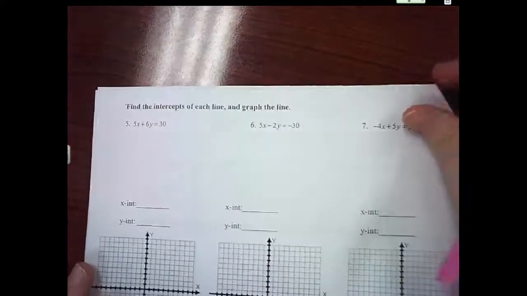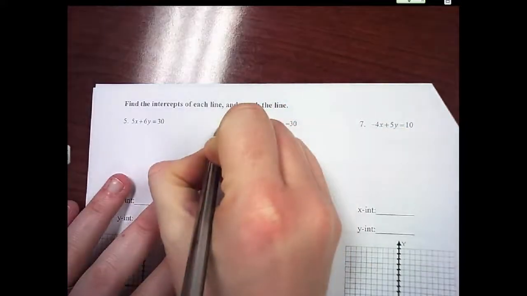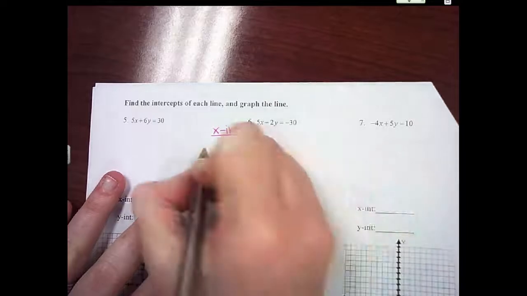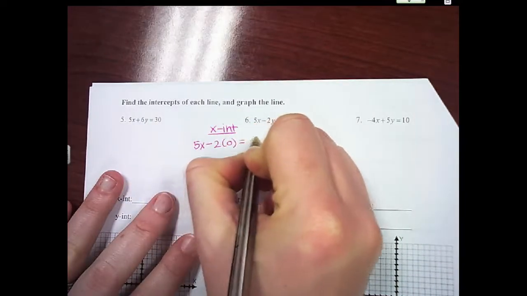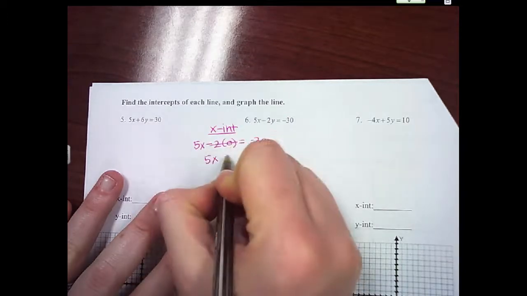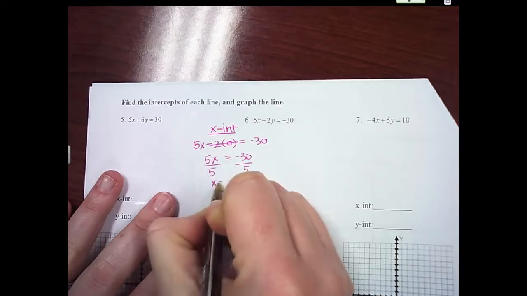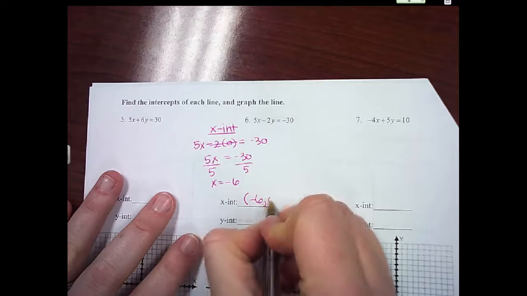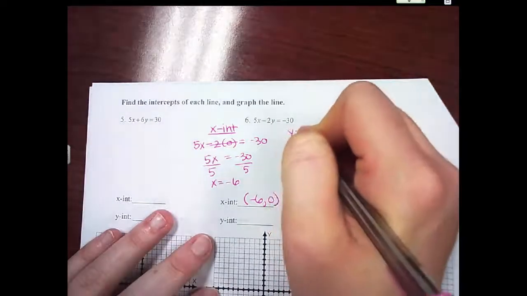Okay, finding the intercepts. The easiest thing here is to plug in 0 to the opposite one. So if I want to find the x-intercept, I'm going to put 0 into the y. So I have 5x minus 2 times 0 equals negative 30. 5x, that's gone, equals negative 30. Divide by 5, x equals negative 6. We write that as a coordinate point: negative 6, comma 0.